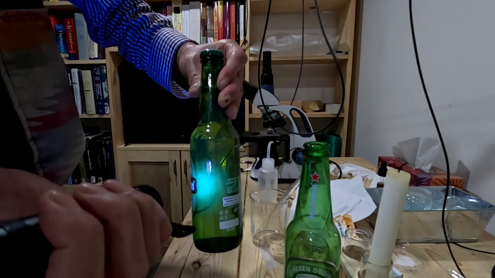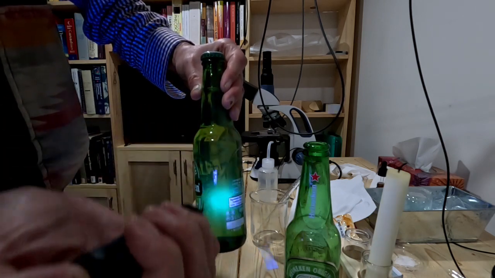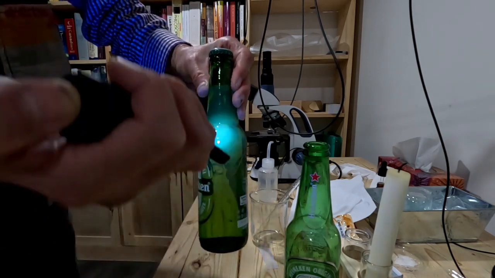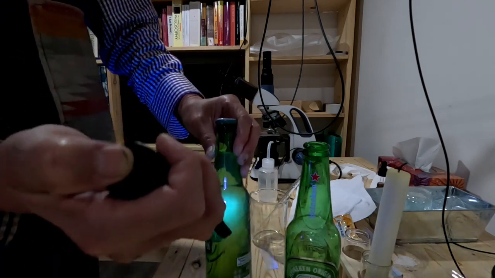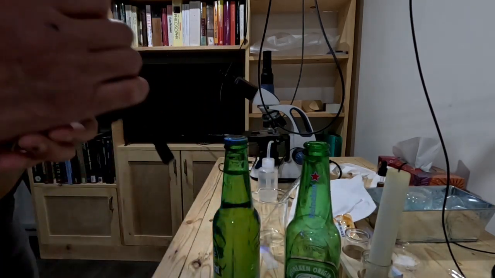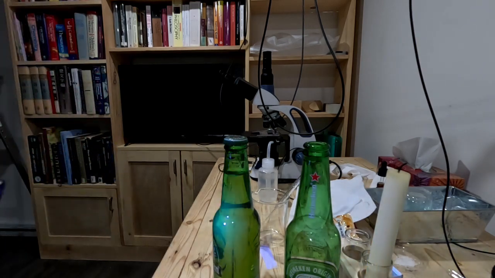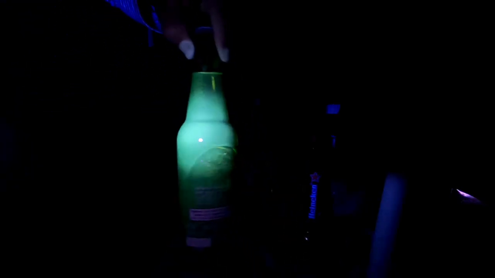However, if you look under black light, it's green. What if I turn off the light? It's not transparent anymore. They changed it.